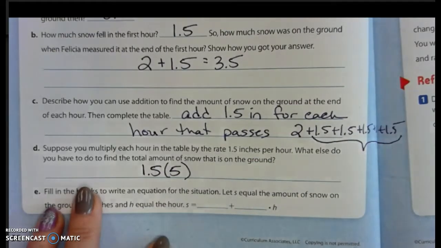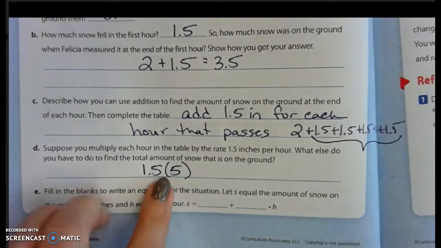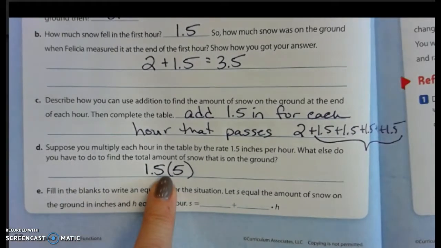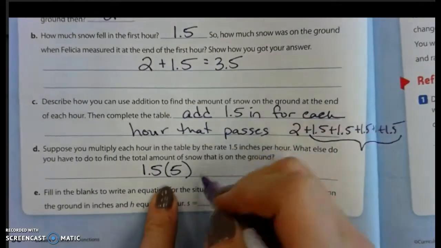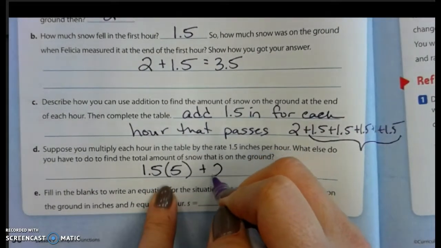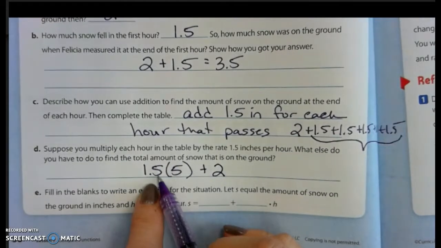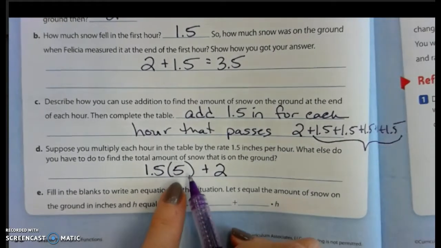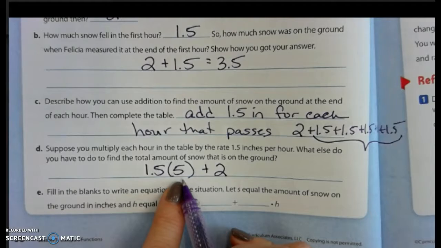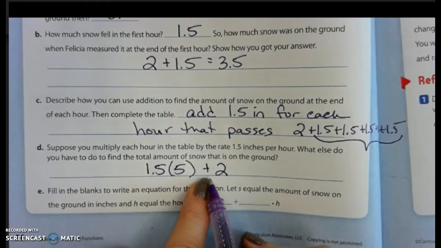What is left that we haven't accounted for when we multiply by 1.5? The initial value is what's left because we need to add that to our total as well. 1.5 inches of snow fell for 5 hours plus the 2 inches that was already on the ground gives you the total amount of snow.